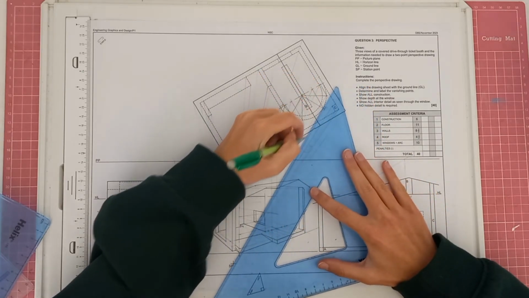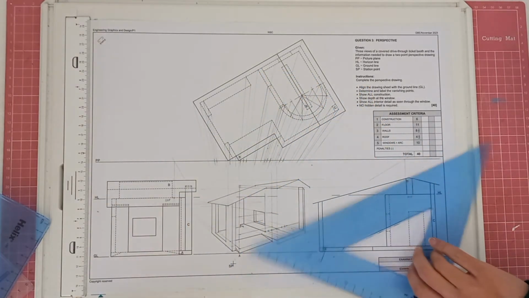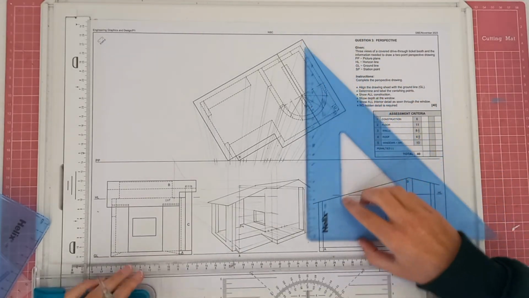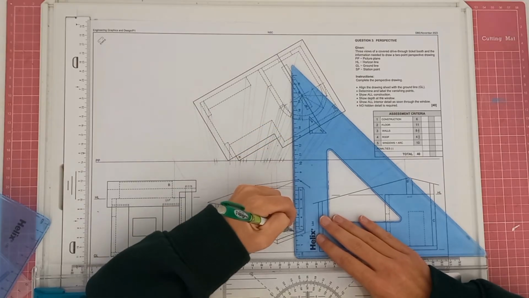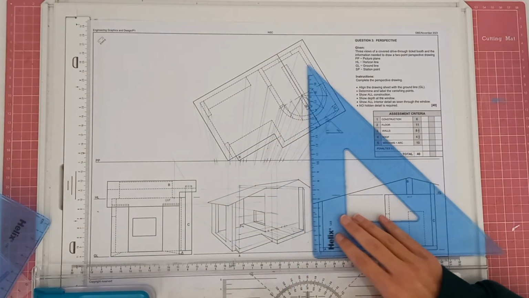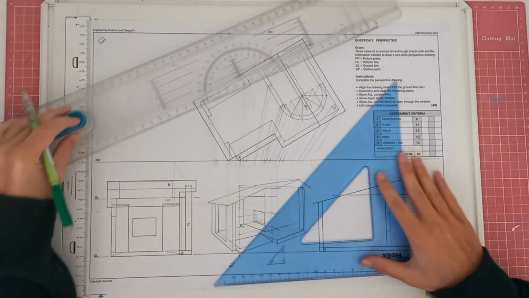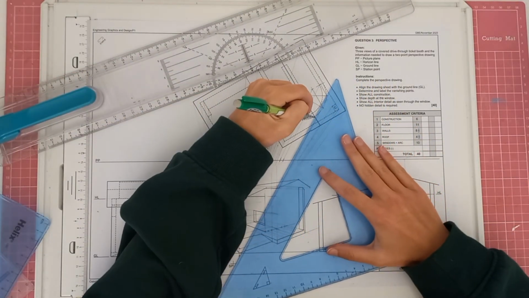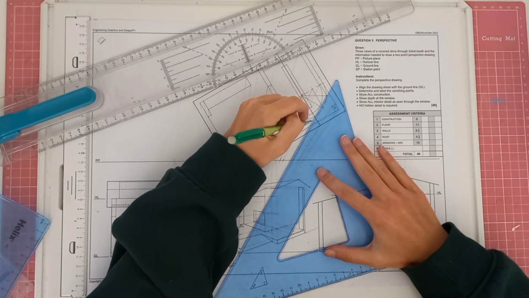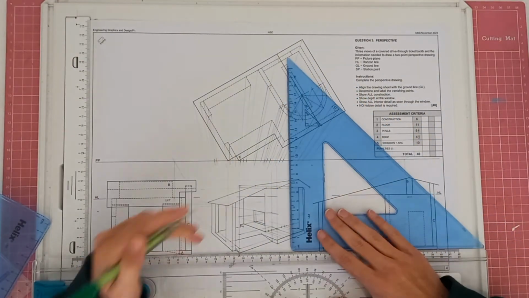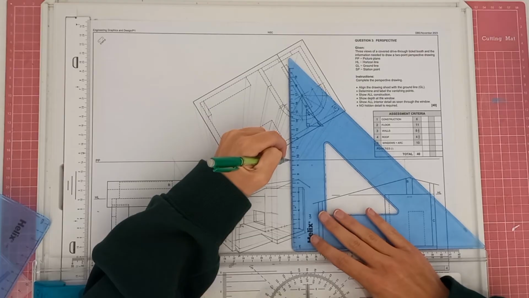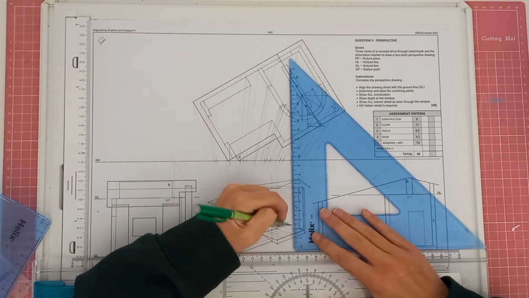Bring that down to the SP, it will land up over there. So if we had to bring that point down, it will land up this point over here. Okay, the middle point we will bring down next. So that will be from here down, which will be this point over here.